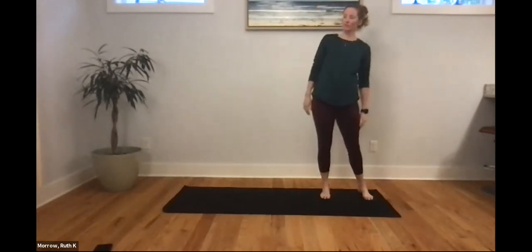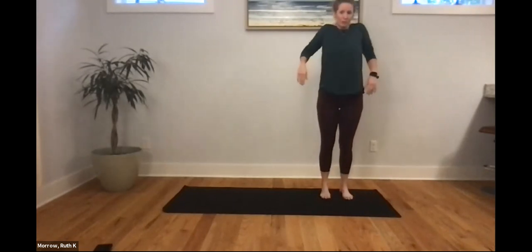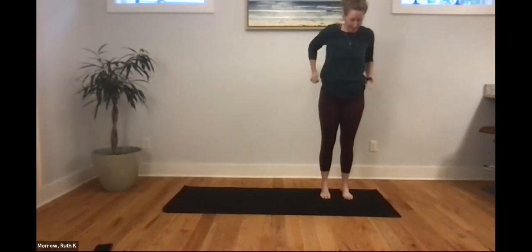Mountain pose, circle your hips. And circle. Roll your shoulders up, back and down. Good, now again, balance on your left leg.